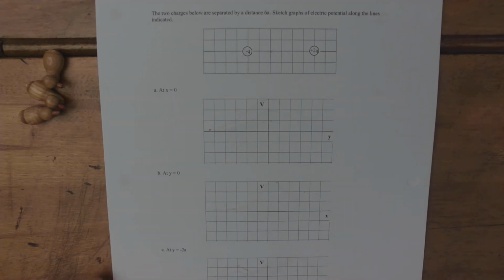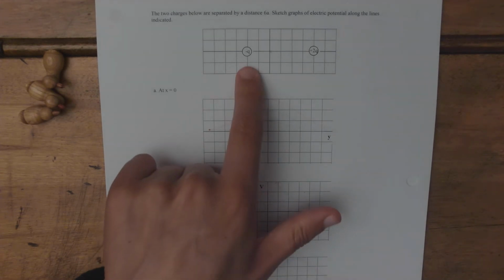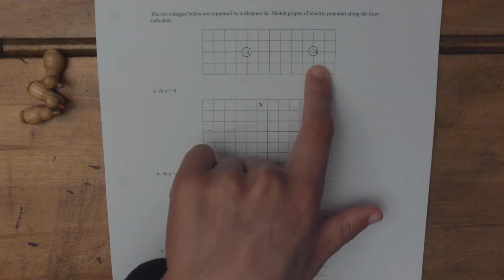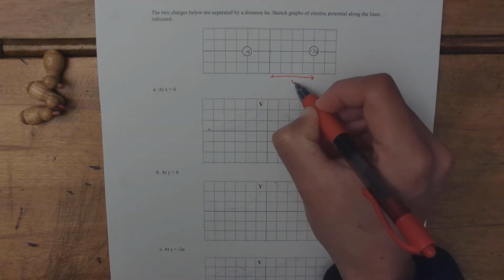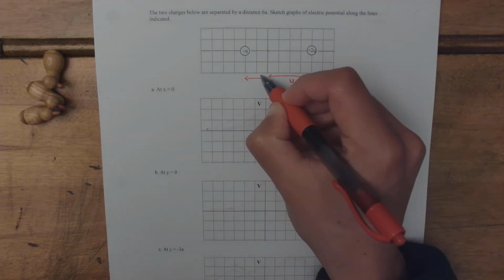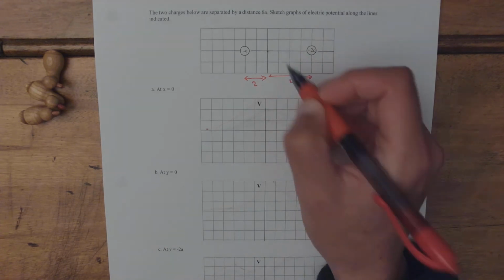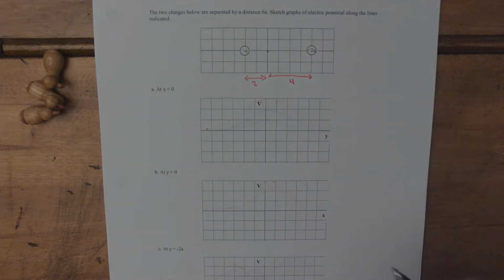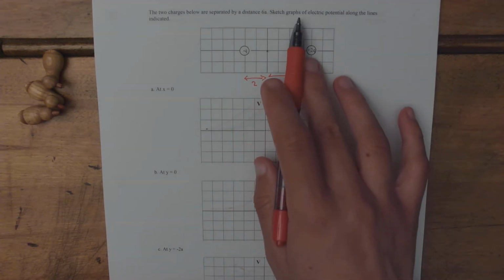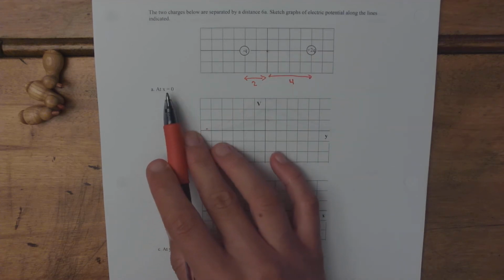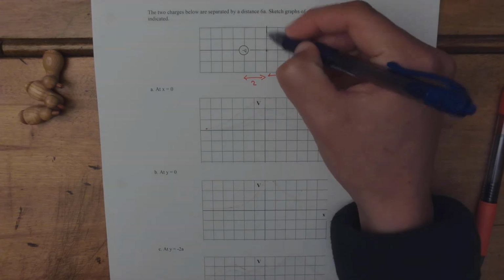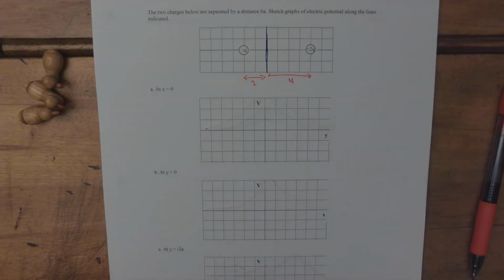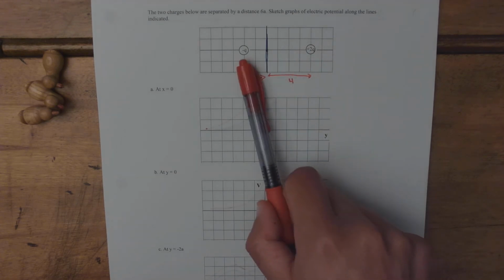And in problem 18, we have a negative q charge and a plus 2q charge, but the plus 2q charge is 4 blocks away, and the minus q charge is only 2 blocks away from the origin. We want to sketch the graph in part A when x is equal to 0. So when x is equal to 0, that is on the y-axis. This charge is positive and this charge is negative.